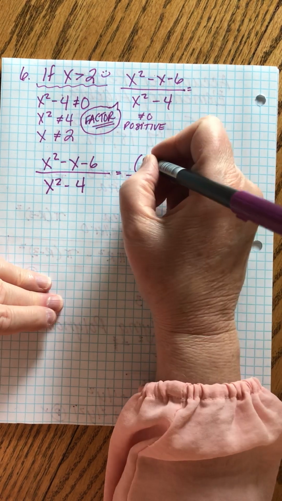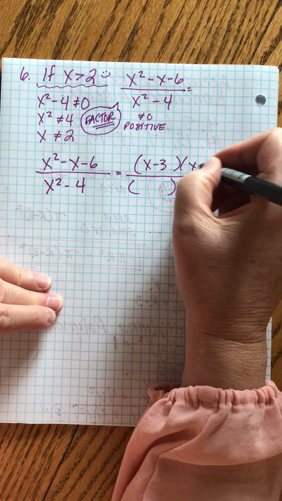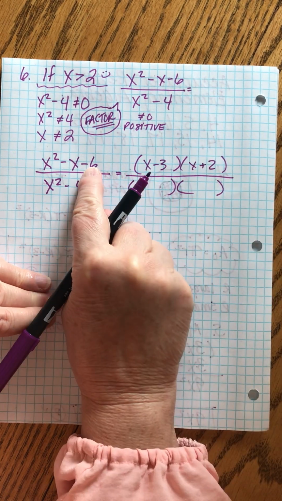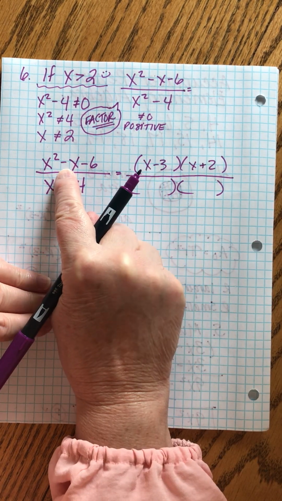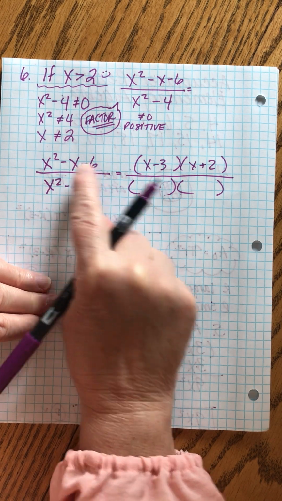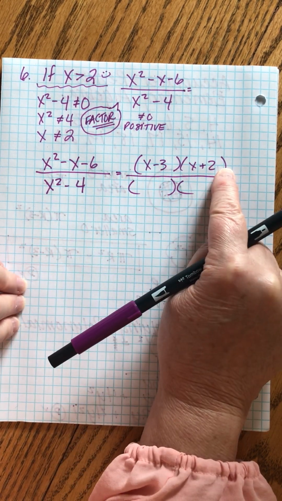So I see that this would be x minus 3, x plus 2. They multiply to minus 6, and they add to minus 1, which is what we have right here. That is a quick factoring by inspection.